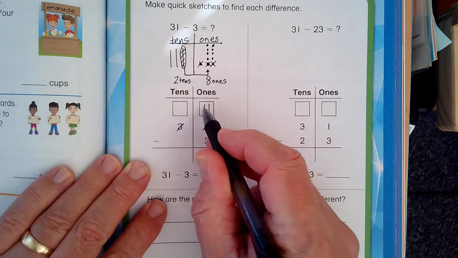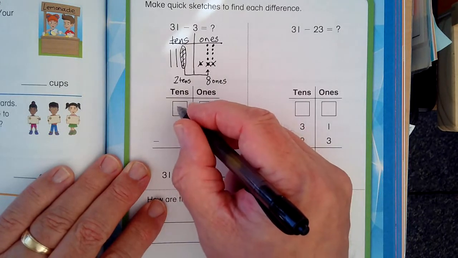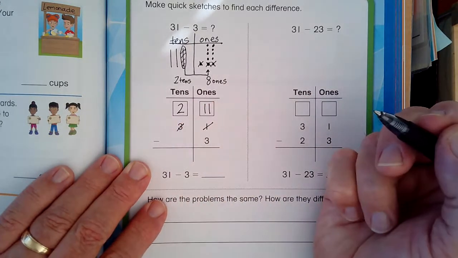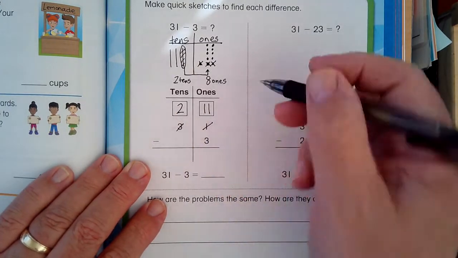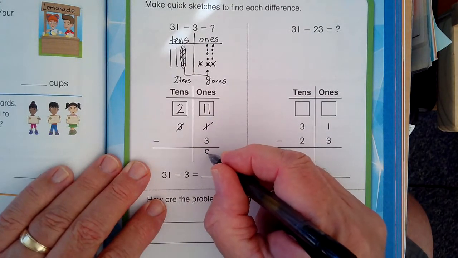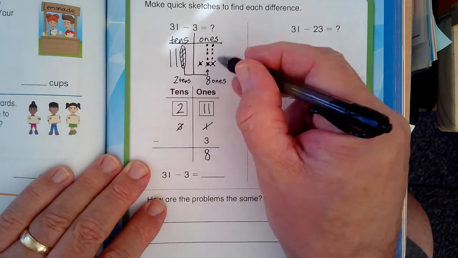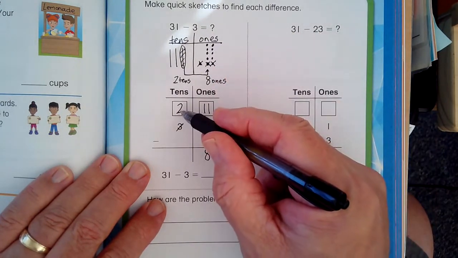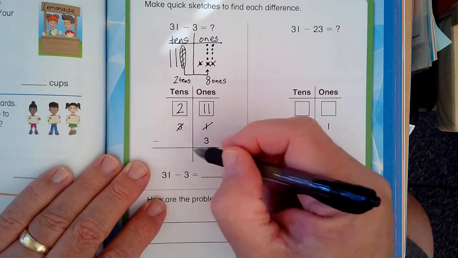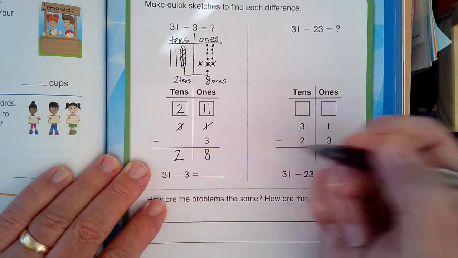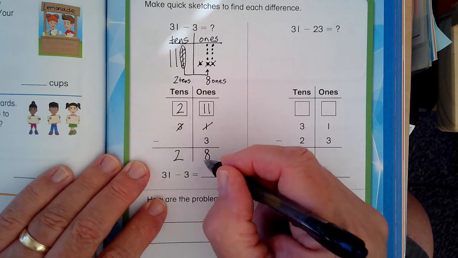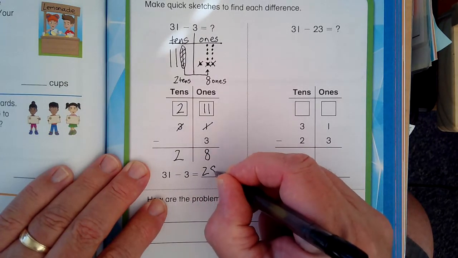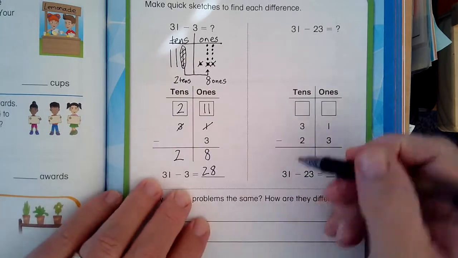Now, I don't have 3 anymore. I brought that 10 over here. Now I have 2 sets of 10. So I have 11, and I take away 3. I know that that is 8. That's what I did here. I have 2, and I'm not going to take away anything. That leaves 2. 31 minus 3 equals 2 tens, 8 ones, 28.